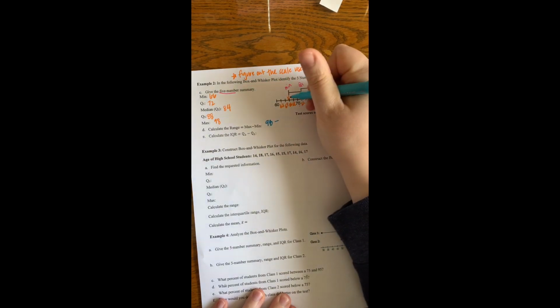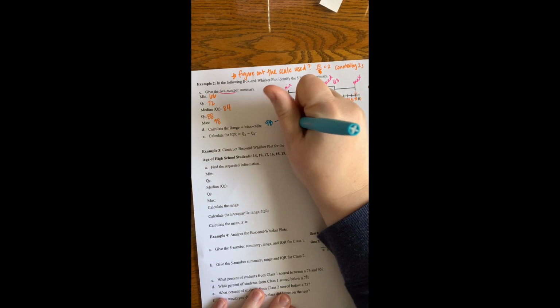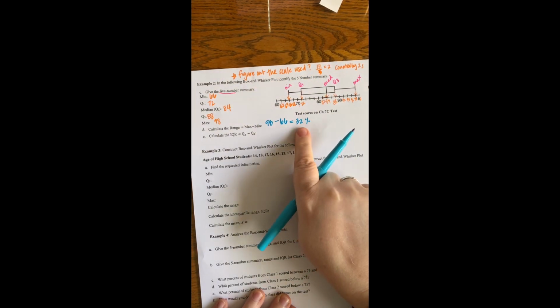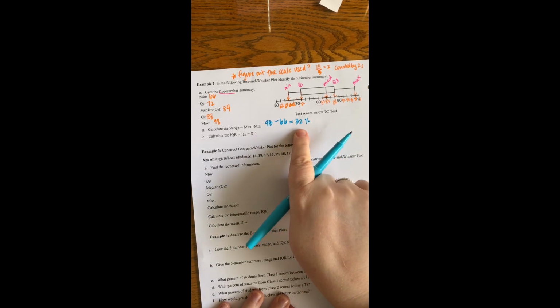If we subtract off the minimum number from our data set, which was 66, we get an overall range of 32%. So this is showing us, again, spread or standard deviation. That's a pretty wide range of scores. There's A's all the way down to D's. That's a gap of 32% from your highest test score to your lowest.